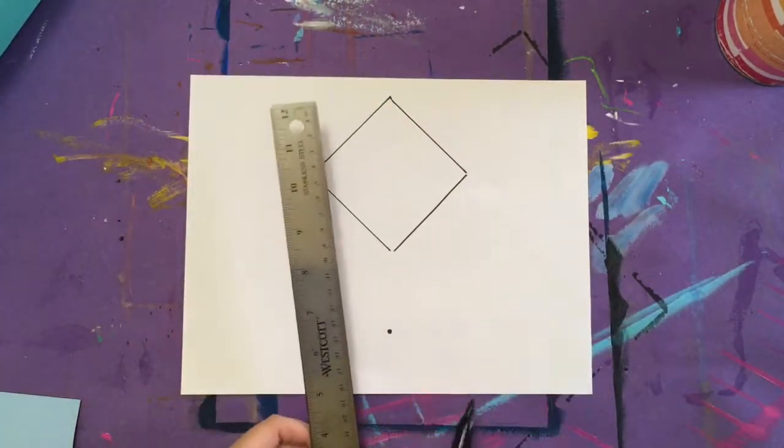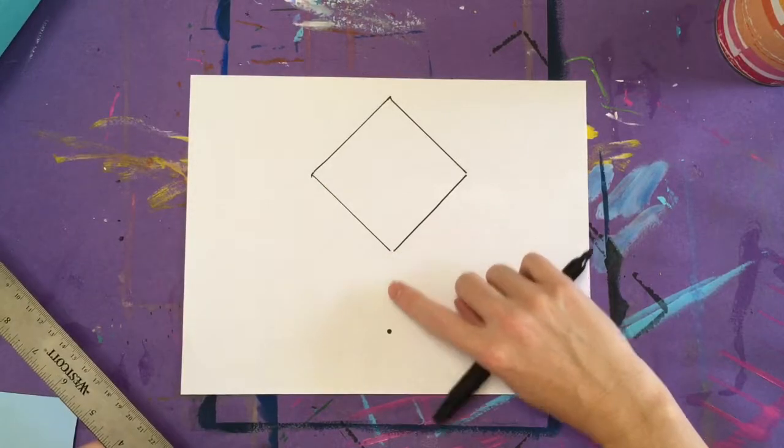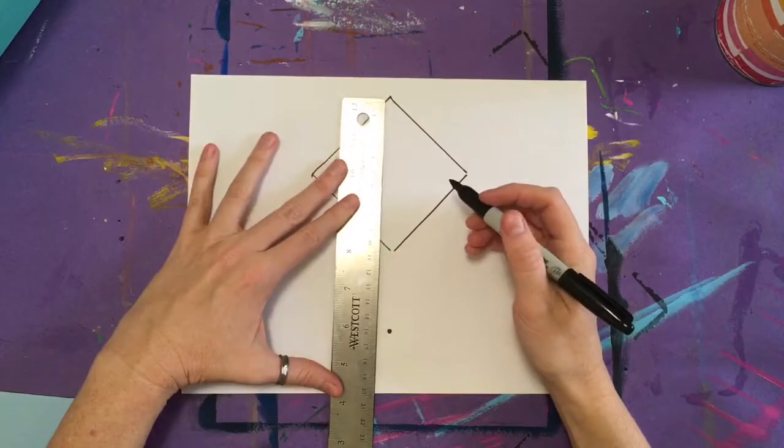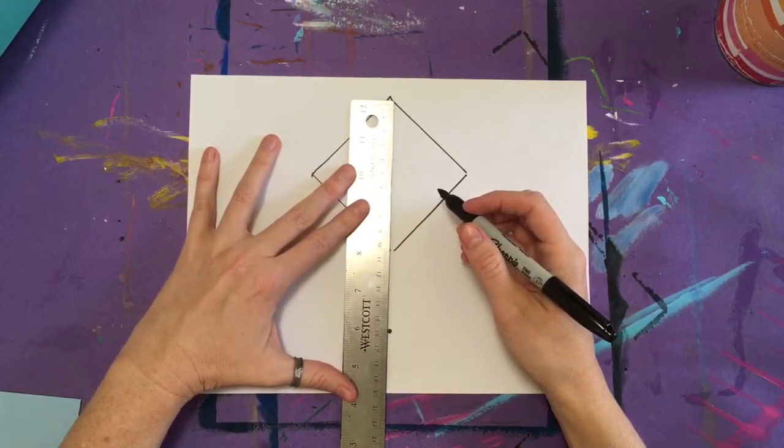Now using your ruler, you're going to draw a straight line from that corner down to the vanishing point. You must use your ruler. Do not attempt to freehand this.